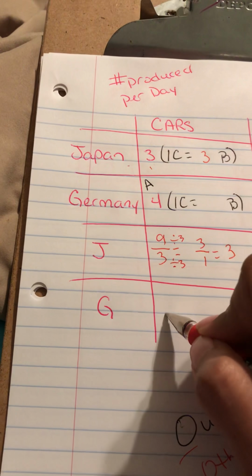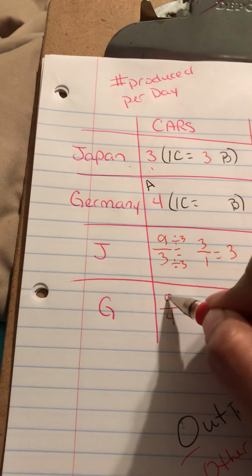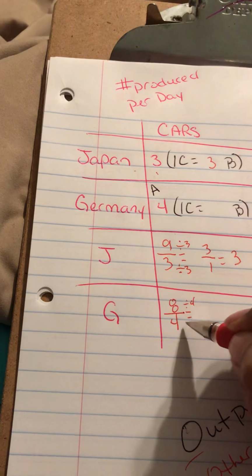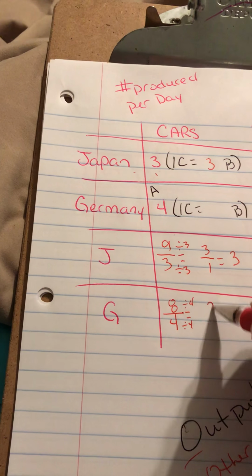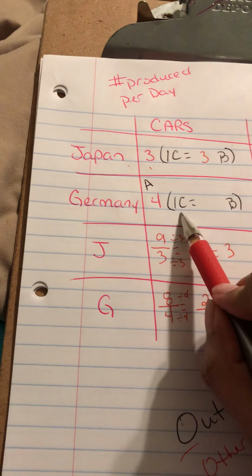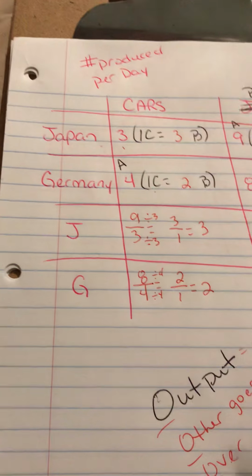Germany can make 4 cars. Other goes over, so we put the 8 up top and reduce. Divided by 4. So that equals 2. So for every 1 car, Germany gives up making 2 bikes.